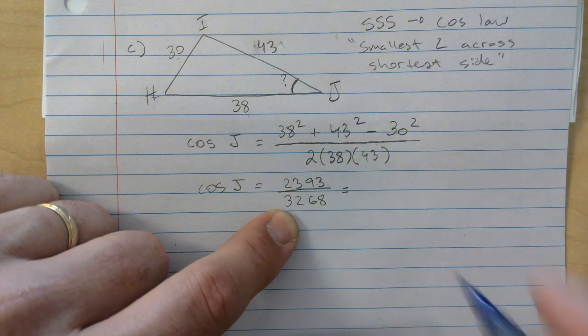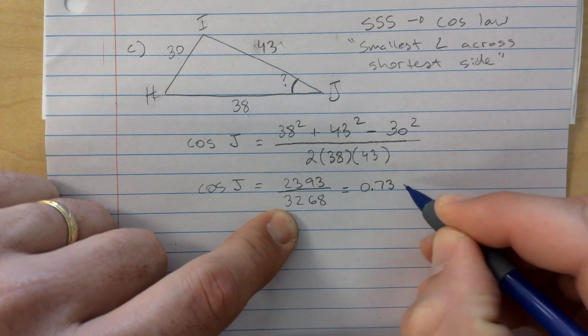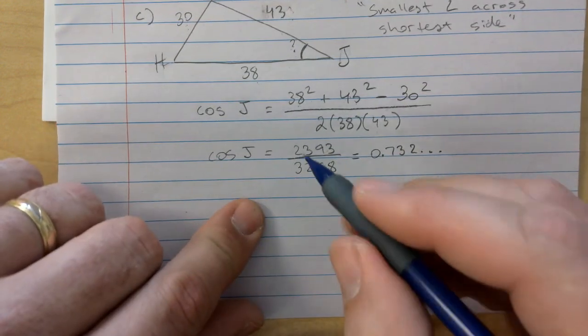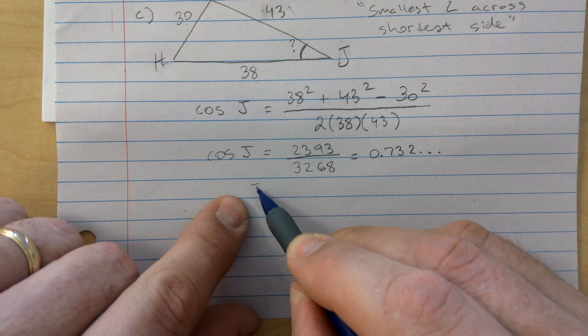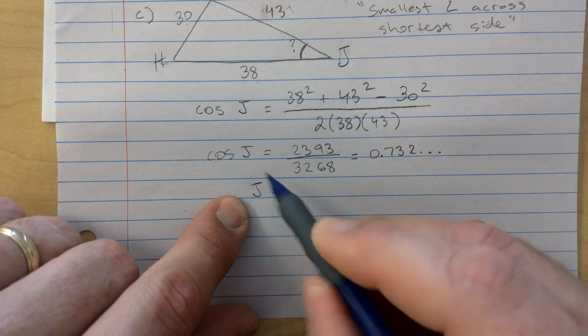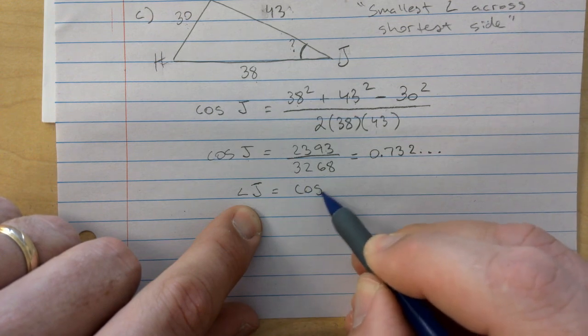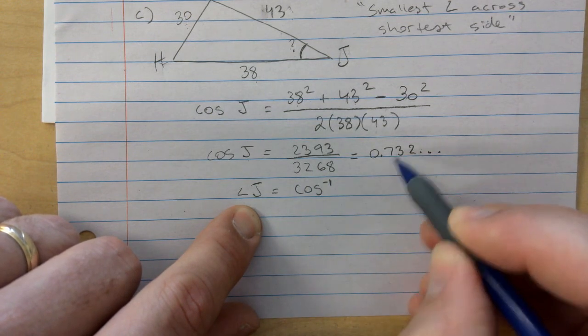You don't have to write them all down. You can just do this if you'd like in your work. And then your last step is for J. Notice the notation here. Angle J, right, is found by taking cosine inverse of that.